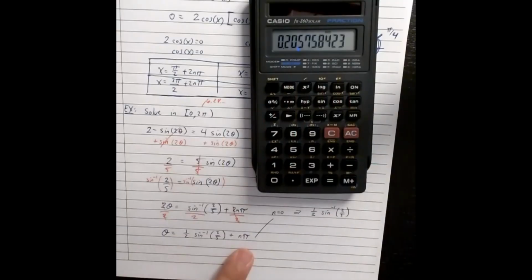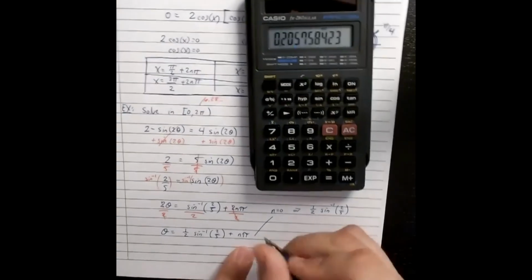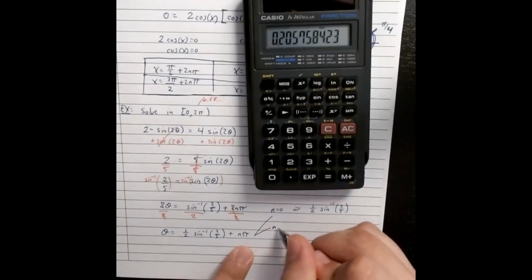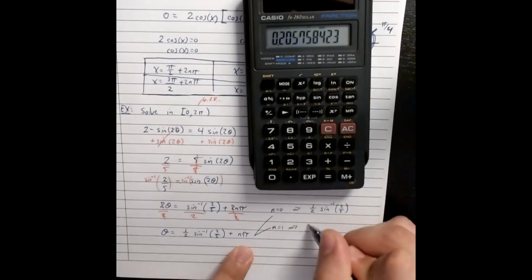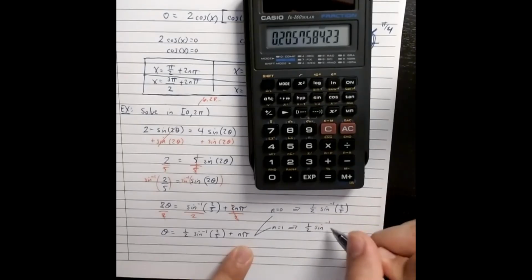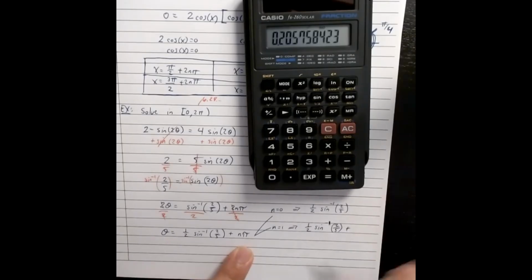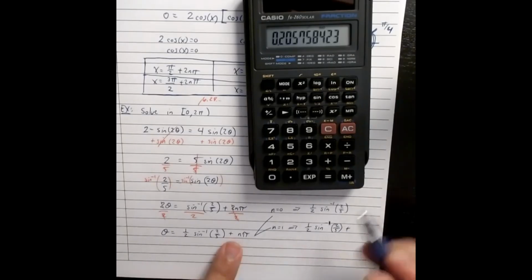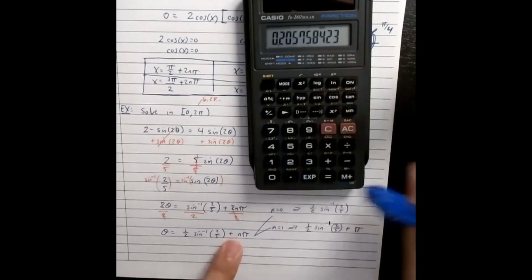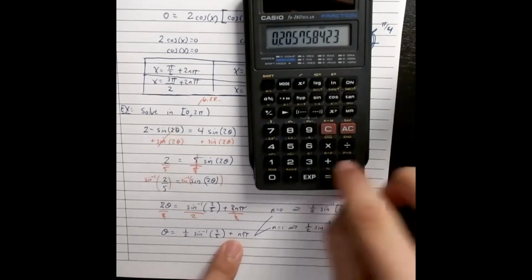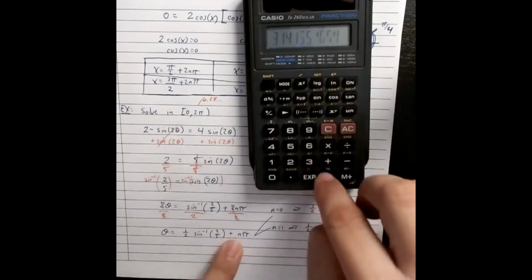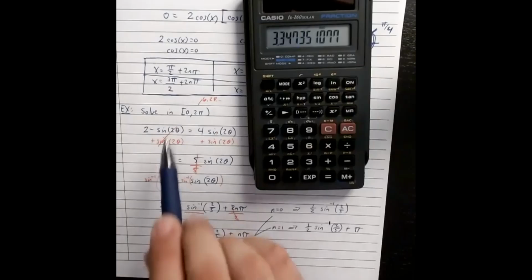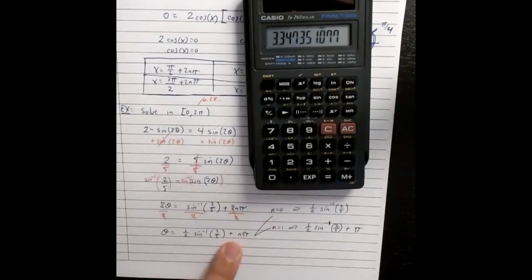Yeah? Okay, now, if I let n equal 1, that's going to be 1/2 sine inverse of 2/5 plus, well, that's going to be 1 pi. Okay, so there's my number that I had before. Let's see what happens if I add pi. And that's 3 point something, which is also definitely between 0 and 2 pi. So both of these are perfectly good answers.